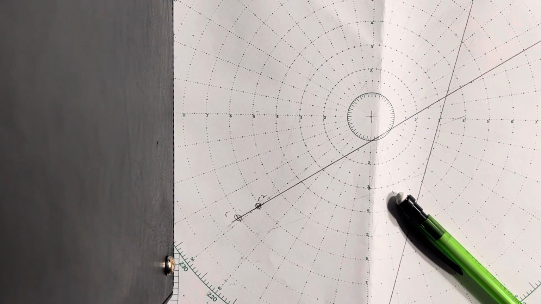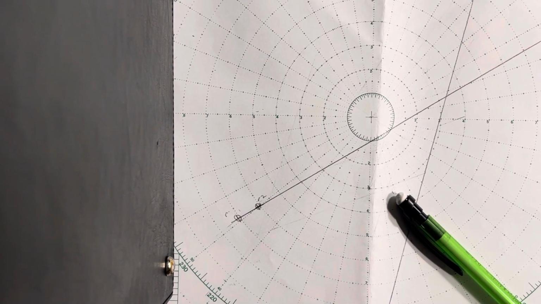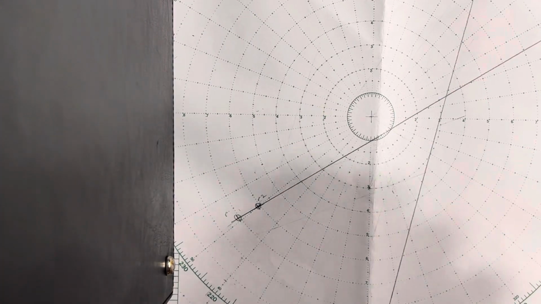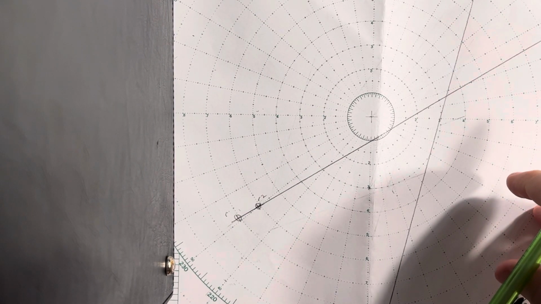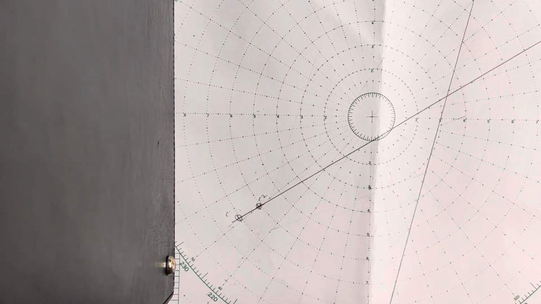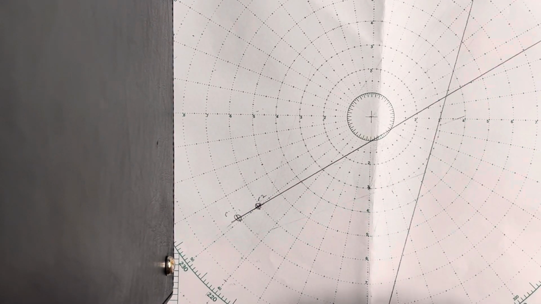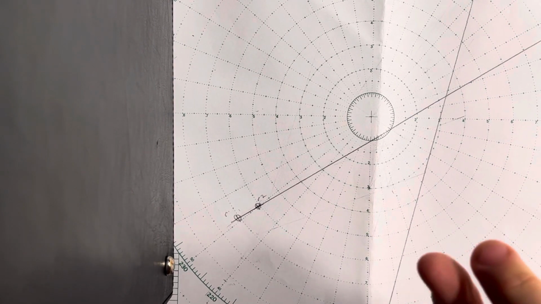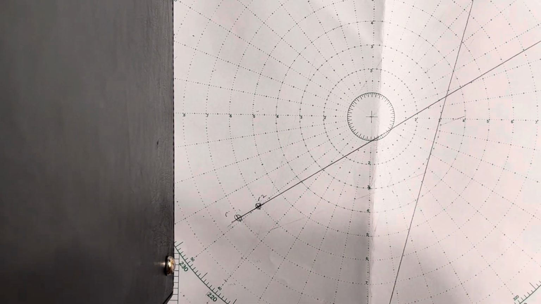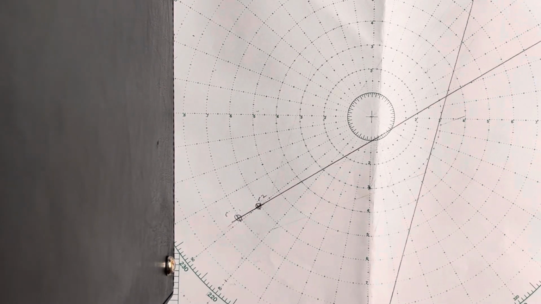Now we're going to talk about something called closest point of approach, or CPA. Your CPA, as the name implies, is how close will this contact get? Will any given contact get to us? What is the closest it will get to us? In other words, if it's going to get dangerously close to us, how close is that going to be?